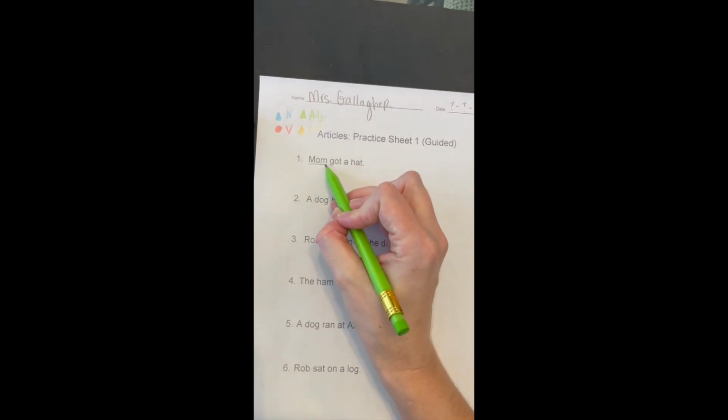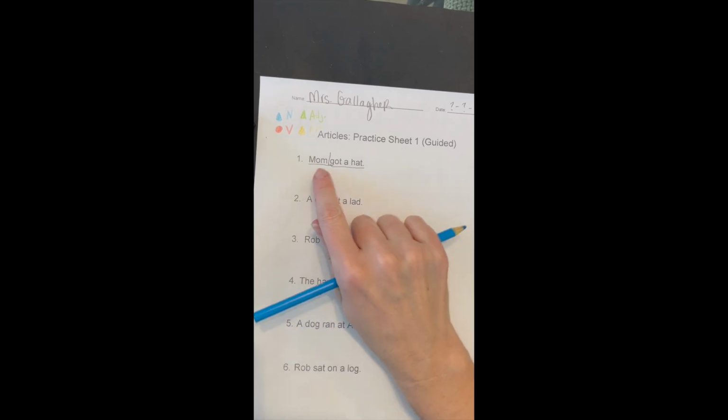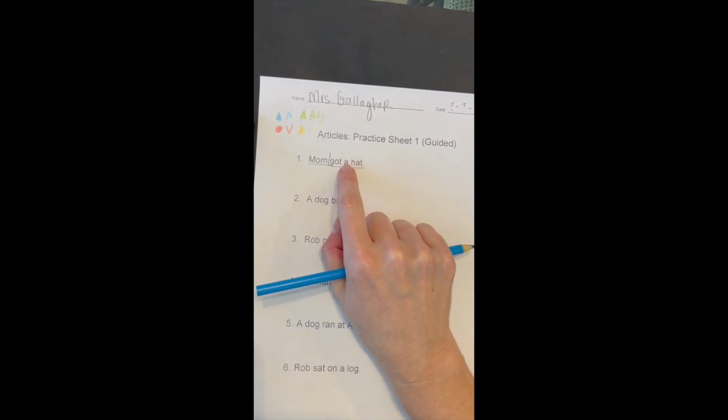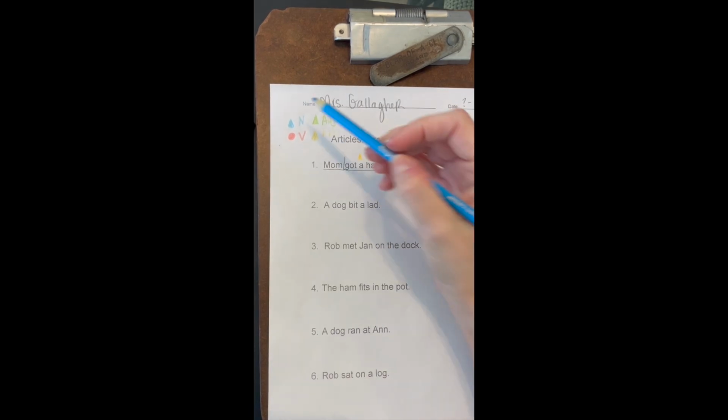So who is this about? It's about Mom. What did she do? She got a hat. Let's start with our articles, since that's what we just learned. I know that a, an, and the are my articles, so I'm going to mark that. Let me grab a clipboard, because this mat isn't working for the yellow. So I know that A is an article, okay? And now I'm going to go through and look for my nouns.